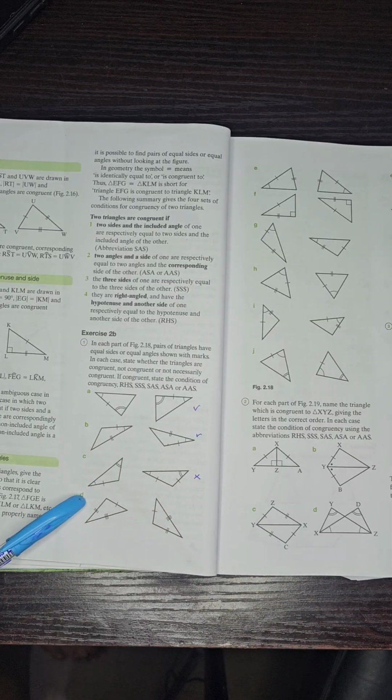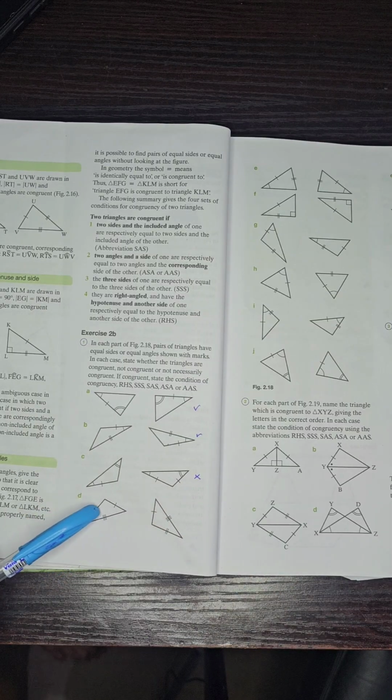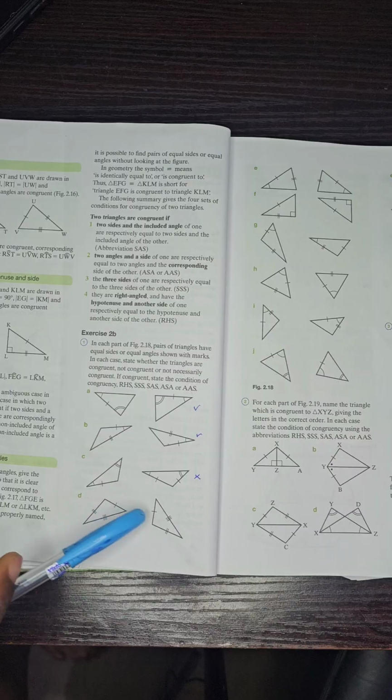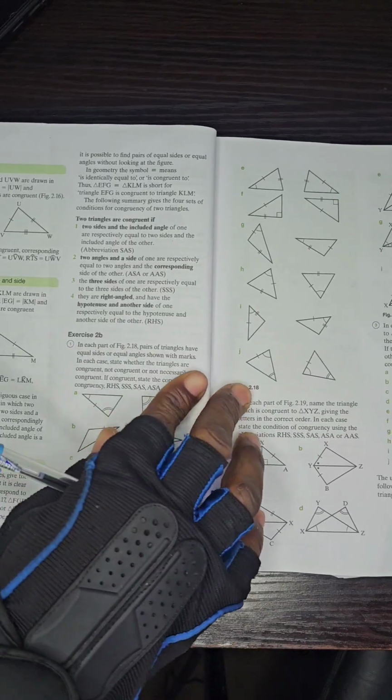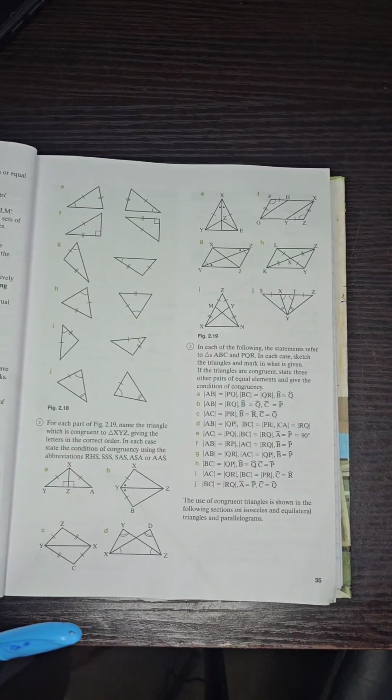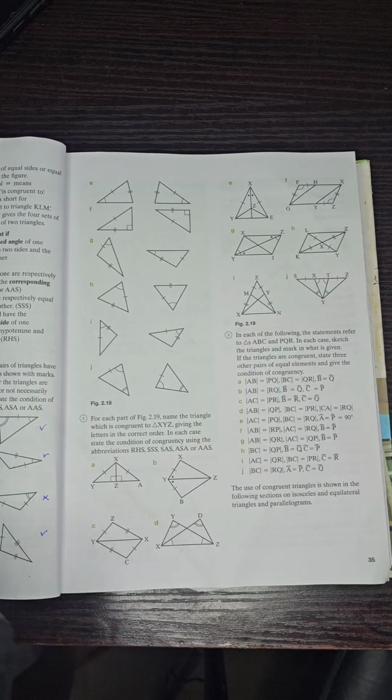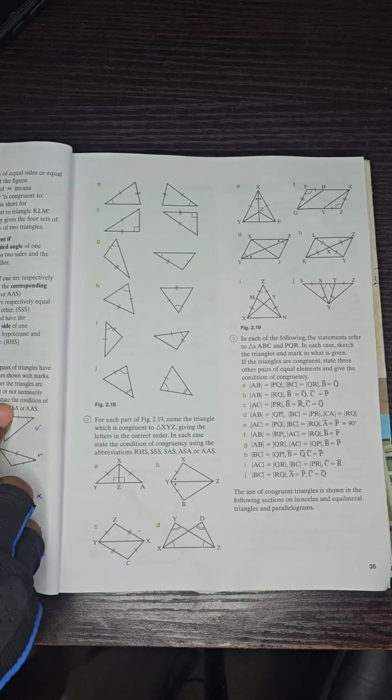Then what about D? The two sides are equal. This is equal to this, that's equal to that, that's equal to that. So this is also congruent. Hope you are following up. I want to do the whole exercise so that we'll get used to this.